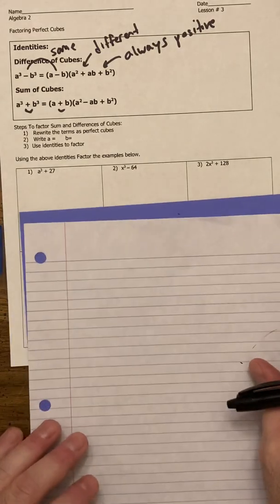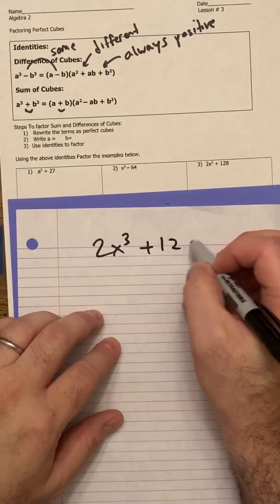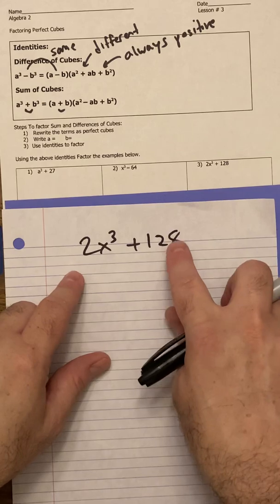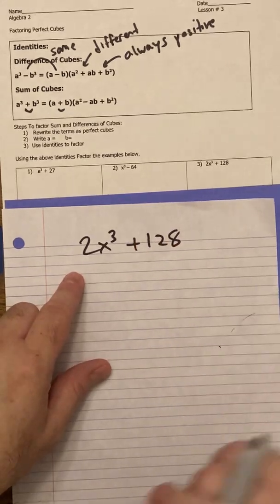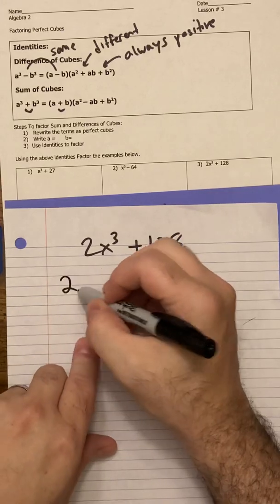So here we got something a little bit different. We have 2x cubed plus 128. Now 2 is not a perfect cube, but neither is 128. We're going to have to factor completely. First, we're going to have to do the GCF. GCF is 2. Pull out the 2.